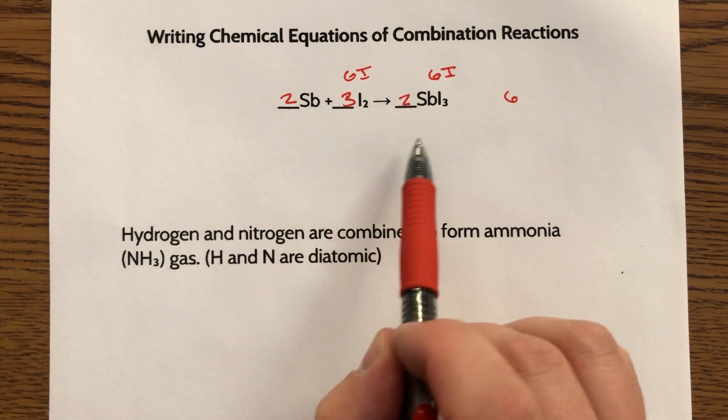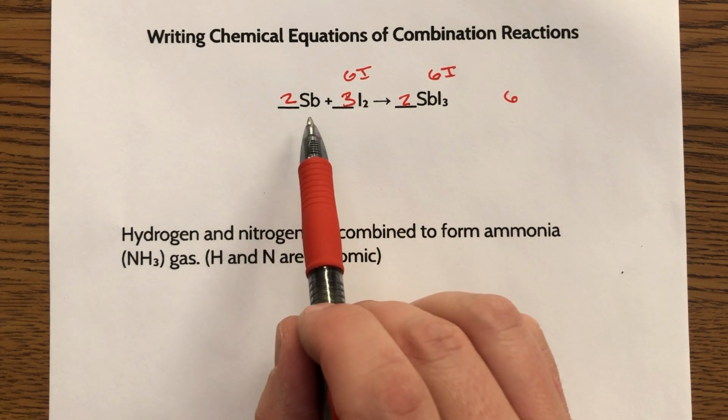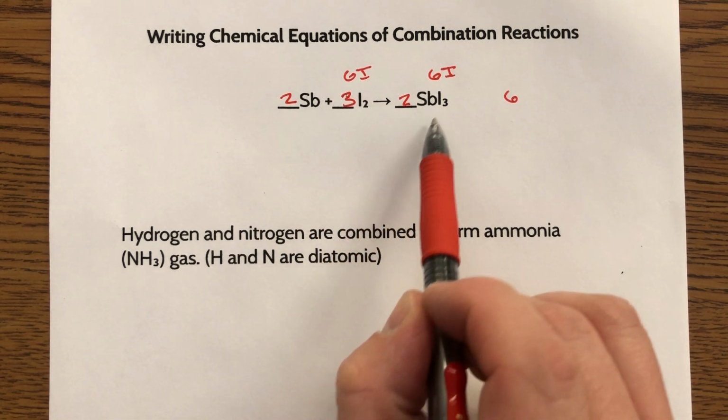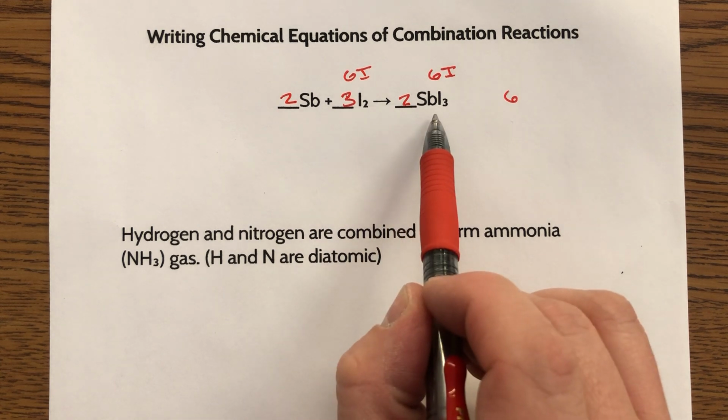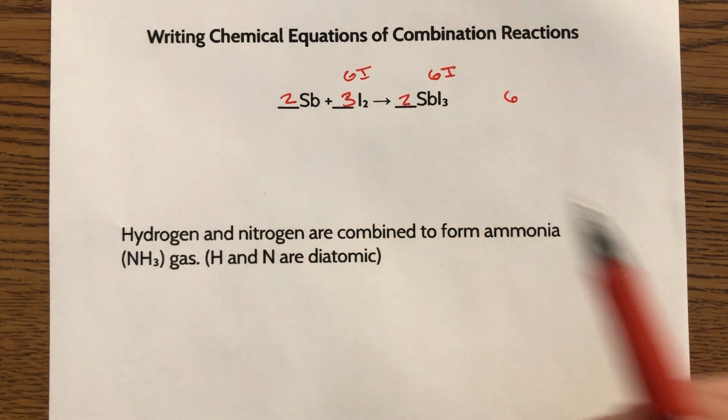So always work with the ones that you know are balanced. Those are the ones that we don't have to work with. Start working with the ones that are different from each other, and then you start working backwards to the ones that you originally were noticing were matching.